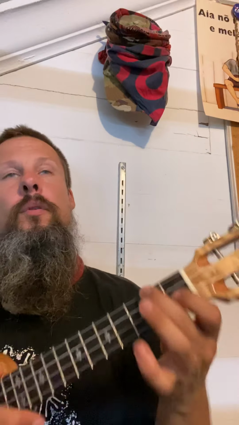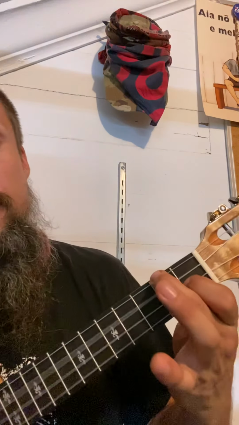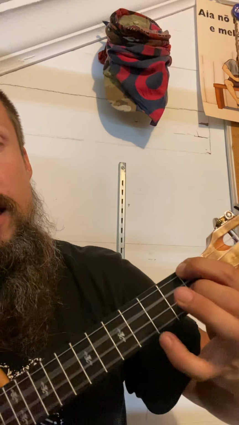F major goes to an F minor. 1, 2, quarter notes down. 1, 2, 3, 4. F major, 2, 3, 4. F minor, 2, 3, 4.